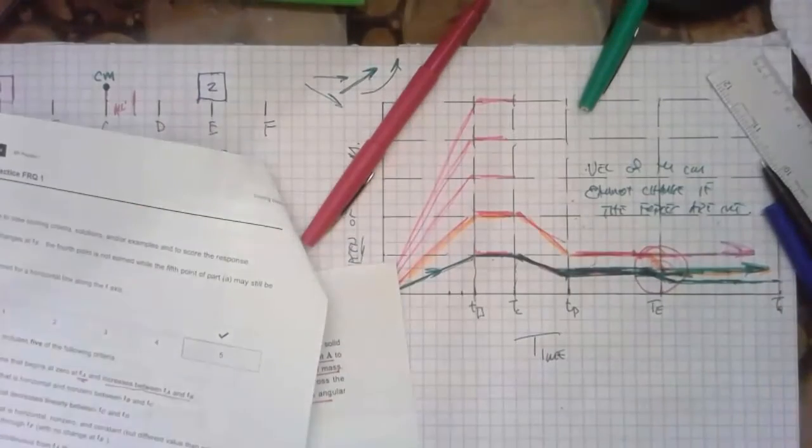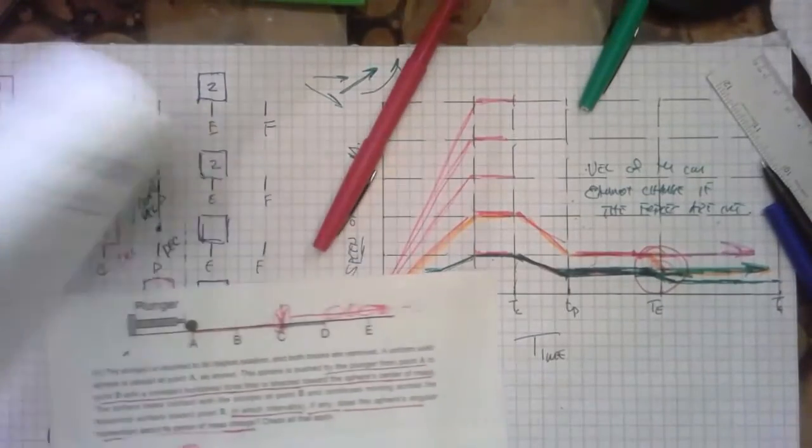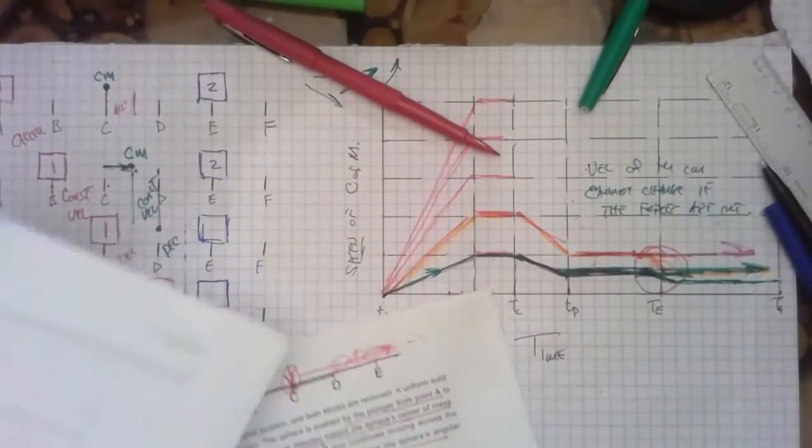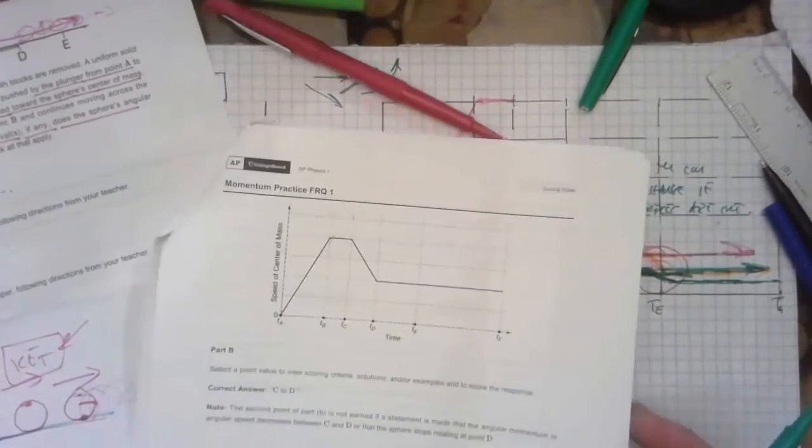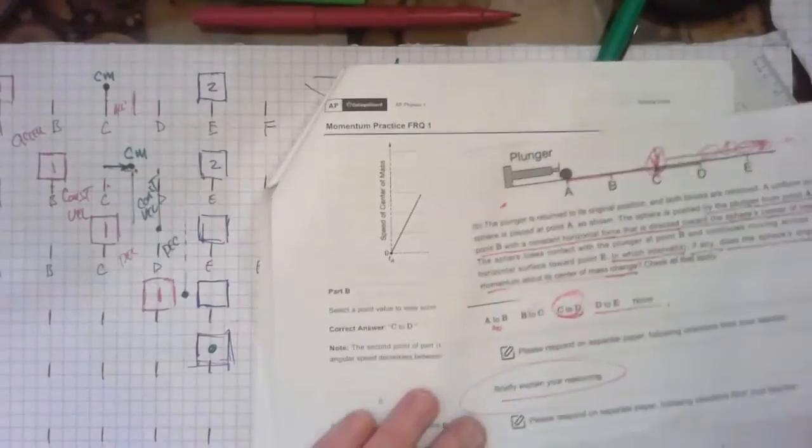Darn it. I got 4 of them. That's not bad, but to me that's the most important point, and I didn't get it. But my graph didn't look too bad. Part B. Correct answer is C to D. All right, I got that one.